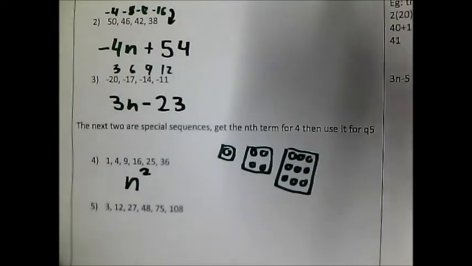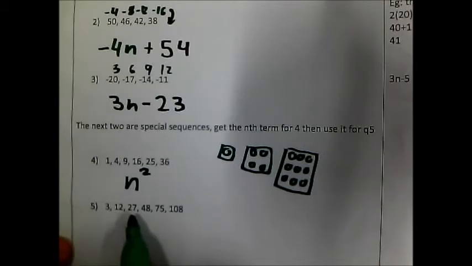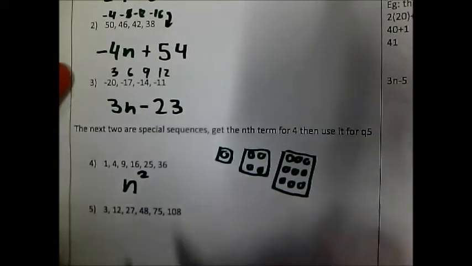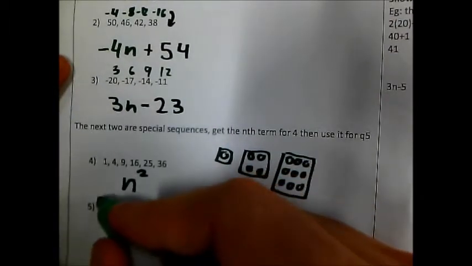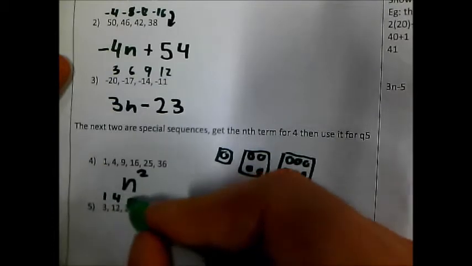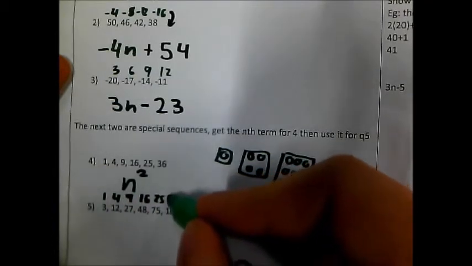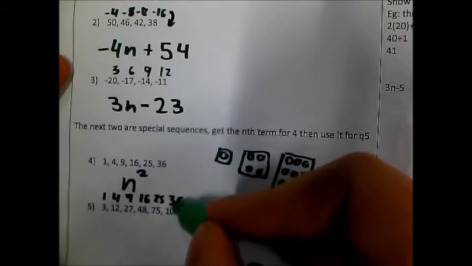Now this one is also the same. It's going up by a different amount each time, so I'm going to guess that it's got something to do with n squared. So I'm going to put the square numbers down here: 1, 4, 9, 16, 25, and 36.